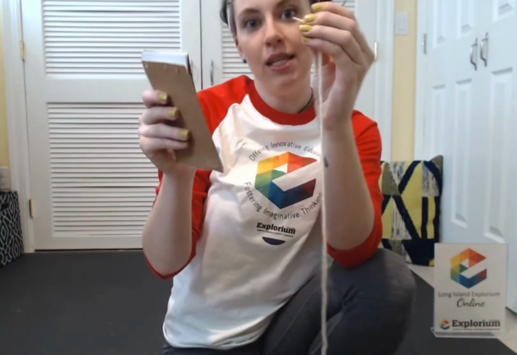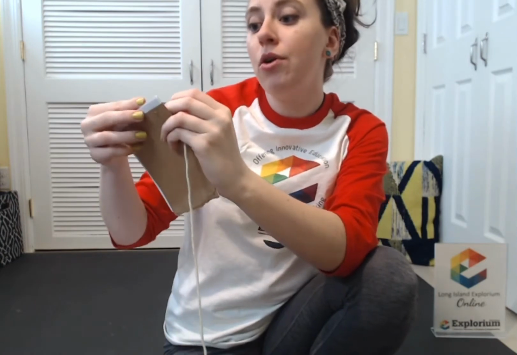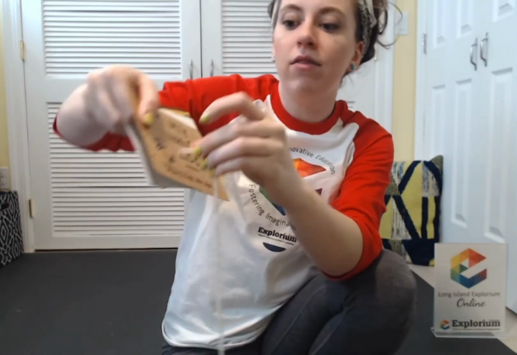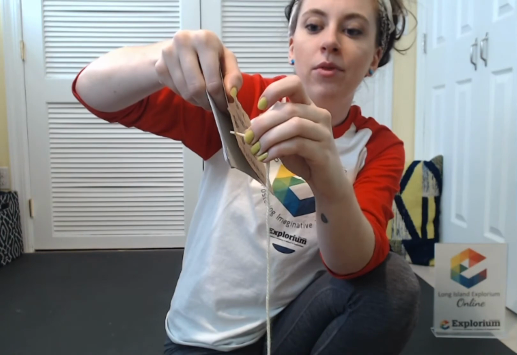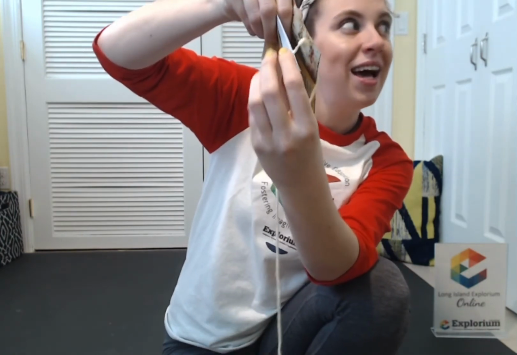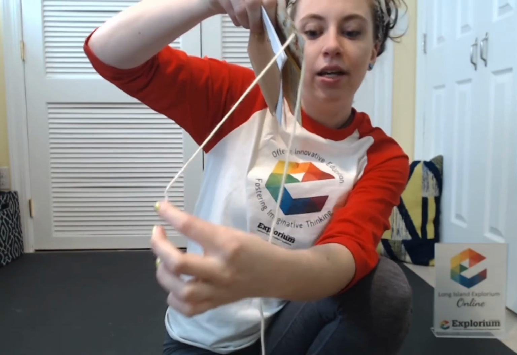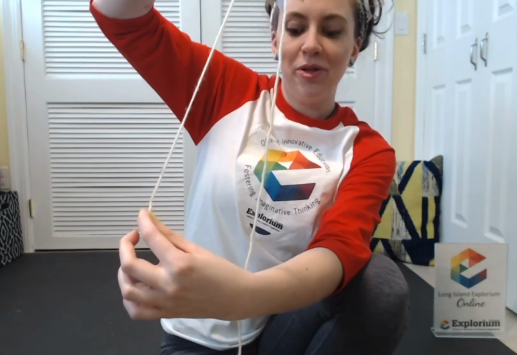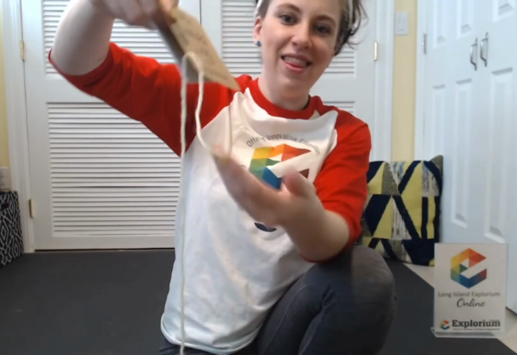What we are going to do is take our little piece of tape and put it just through the front cover of the book. Through here and out the other side. Good. We're going to pull, pull, pull, pull, pull until this much string is hanging out of the front cover.